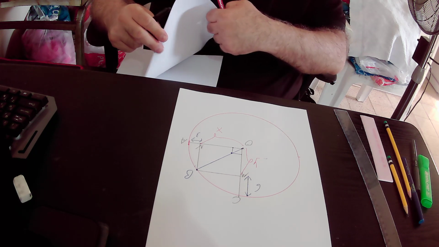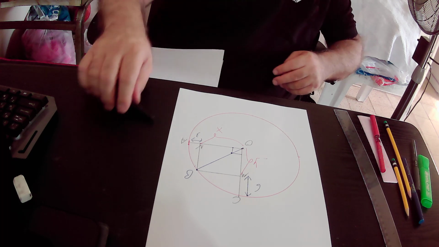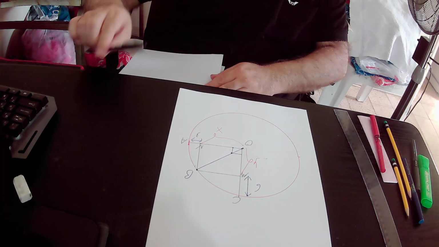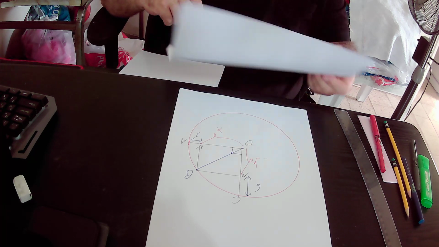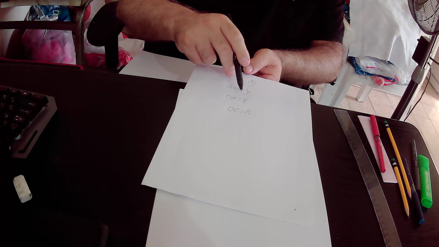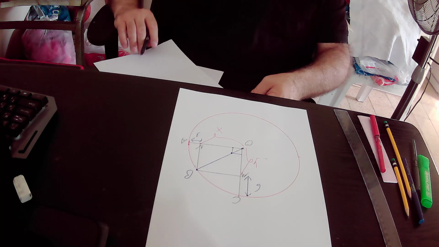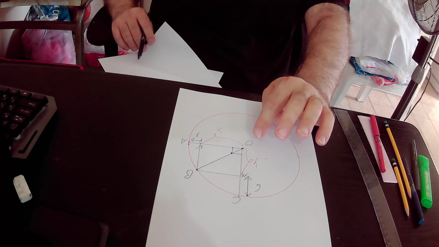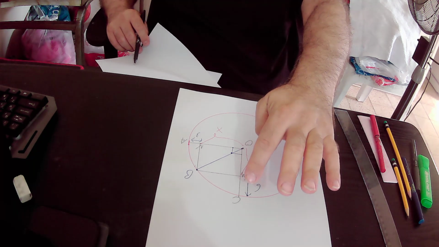And actually line segment OC is the radius of the red circle. OC equals R. Line segment OC is the radius of the red circle because line segment OC starts from point O, that is the center of this circle, and ends at point C, that is a point on the circle itself.